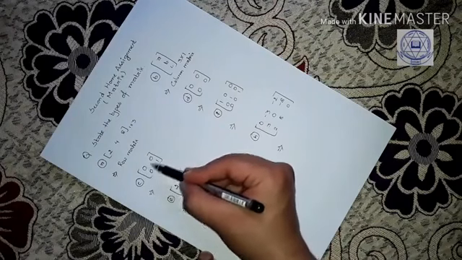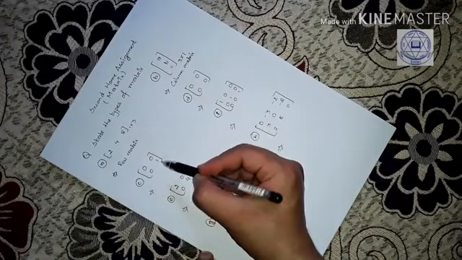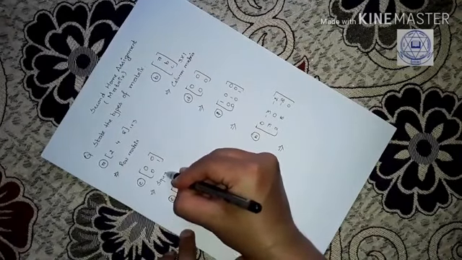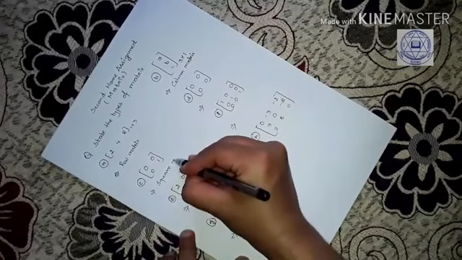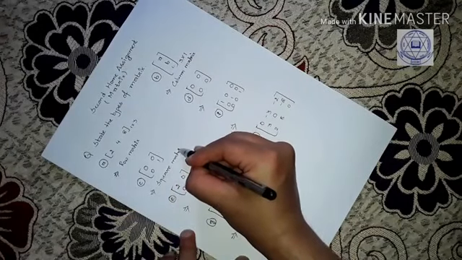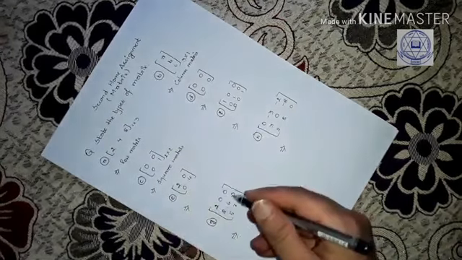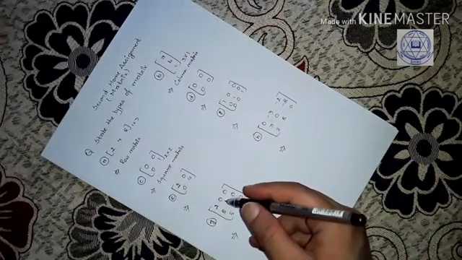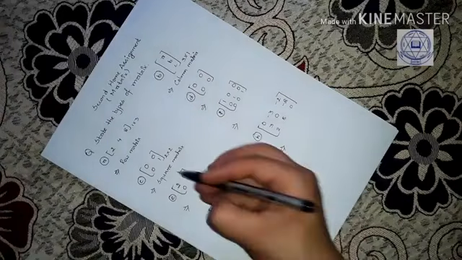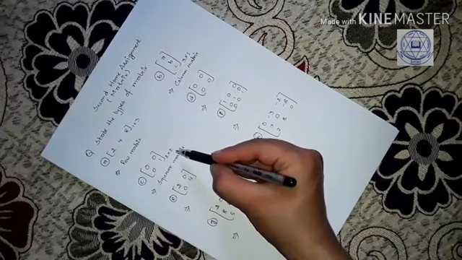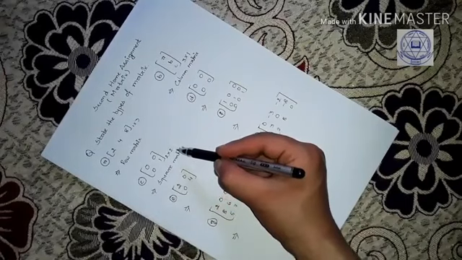So the best answer for this question is square matrix, because its number of rows and number of columns are equal.